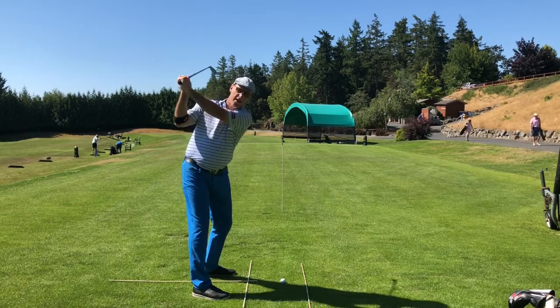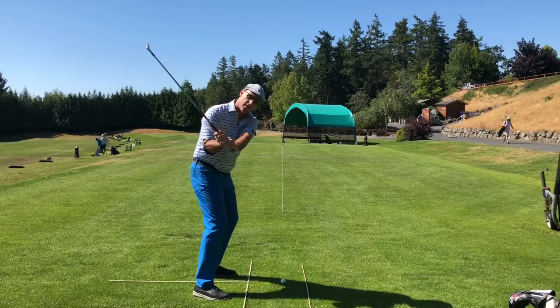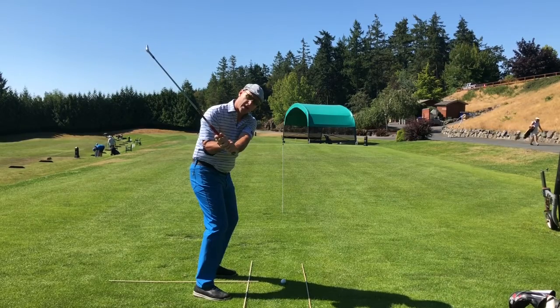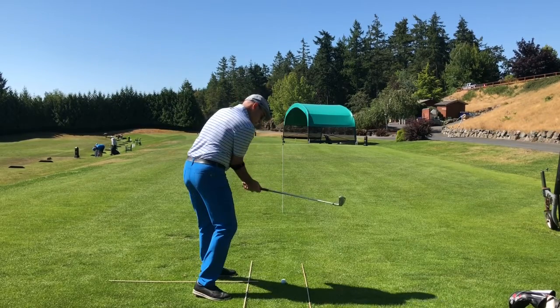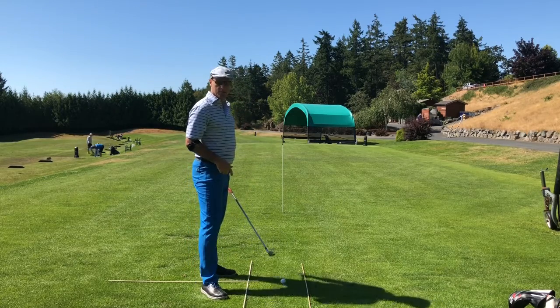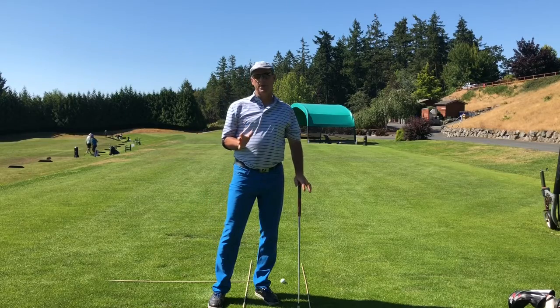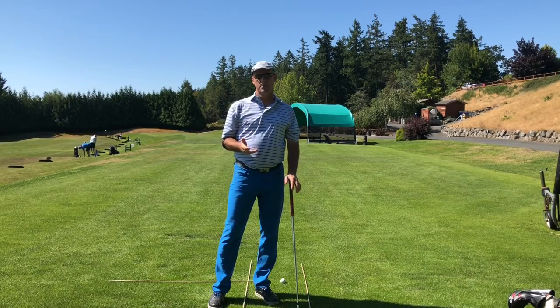The last one I would look at, so your sequence is good, do you just from here down sometimes dip down that way and throw that lead arm out? Those are the three most common things to throw their arms off path.